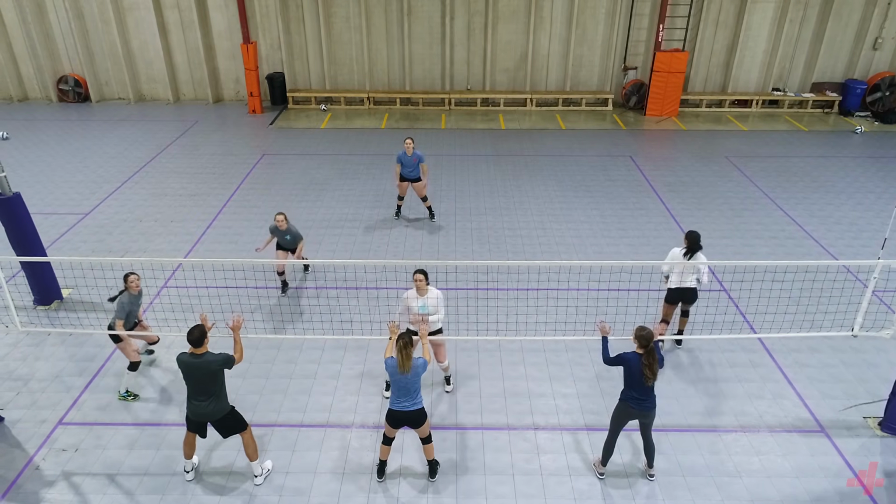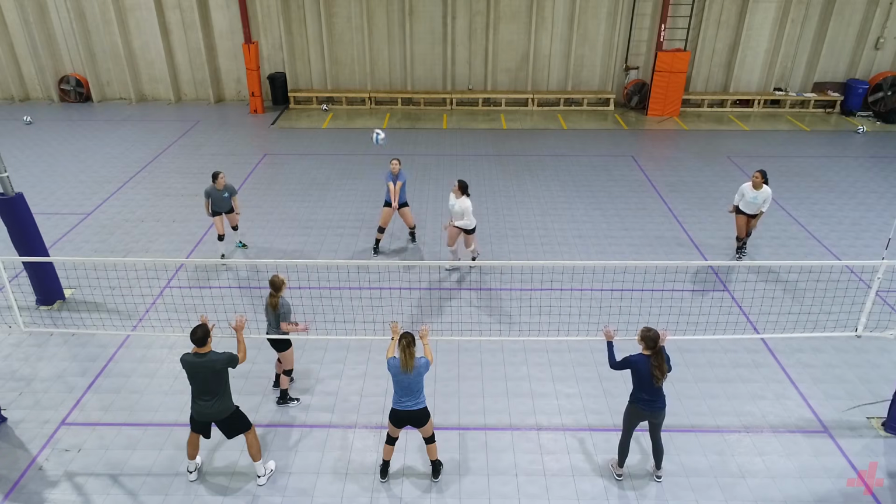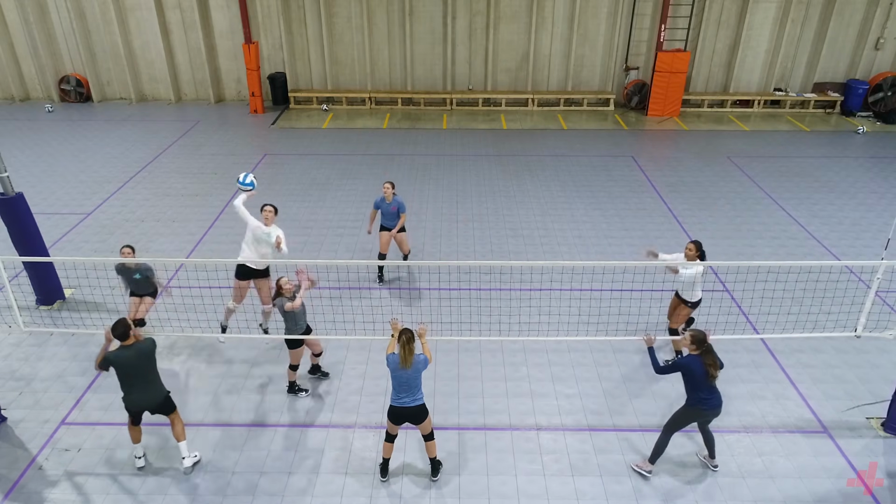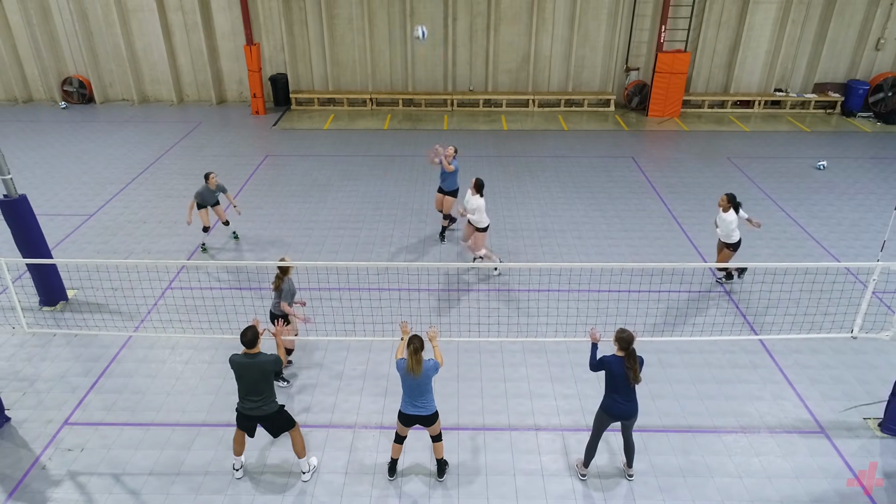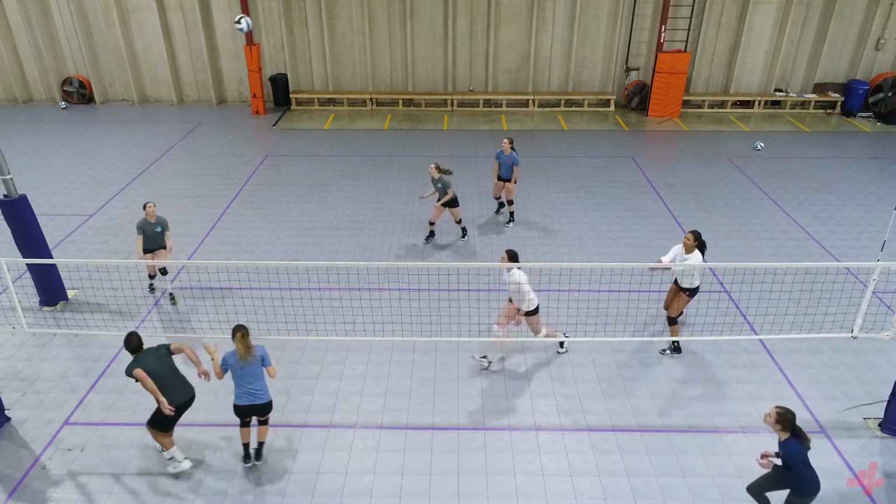Now, if the middle doesn't go with the A and we get a good pass, then we can set that for 1-on-0. On a bad pass, the fly or a pipe are really great options.